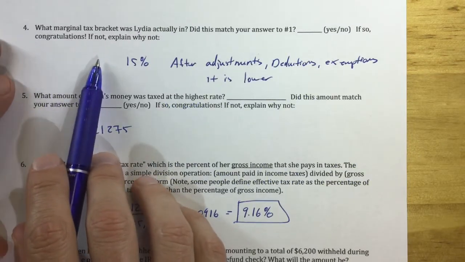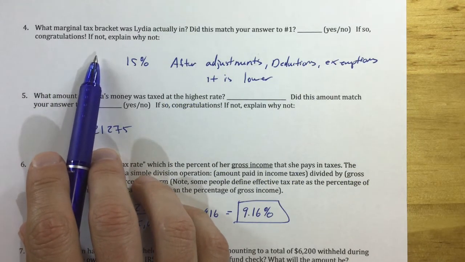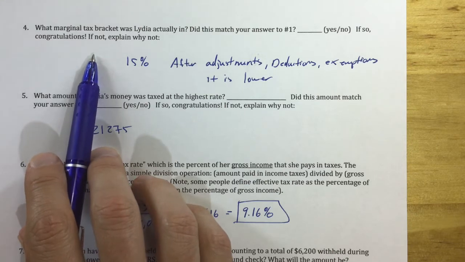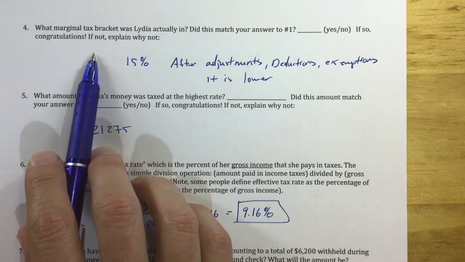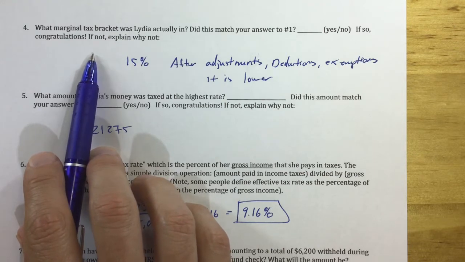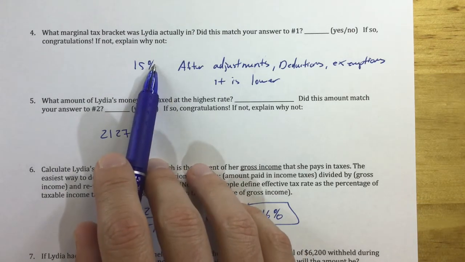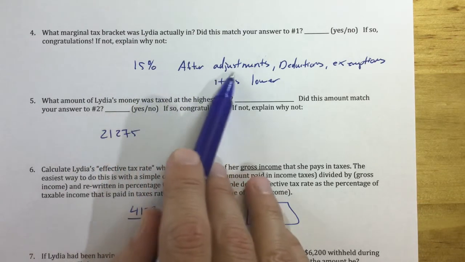All right, question 4. We've already talked about this. At the beginning activity, it looks like she should be in the 25% tax bracket. Okay, now if you knew more about that ahead of time, like you knew more about the calculator and you didn't pick that, then that's awesome. And I'm really happy that you did know that. But for most people, we're going to think real simple and go, well, I guess we're in the 25% tax bracket. But we figure out that she's actually in the 15 with all of your adjustments.